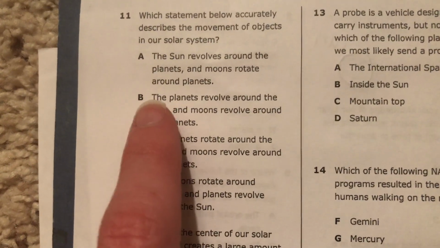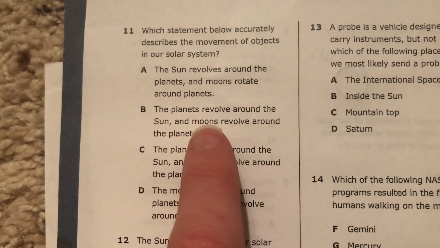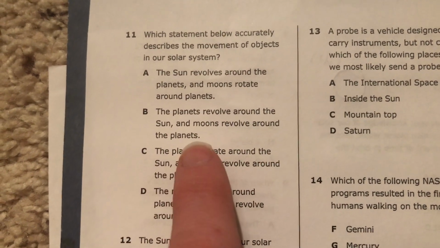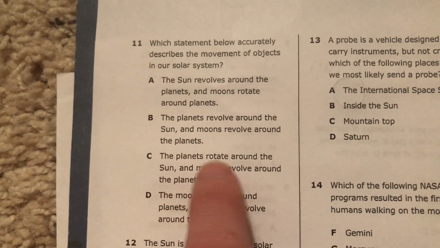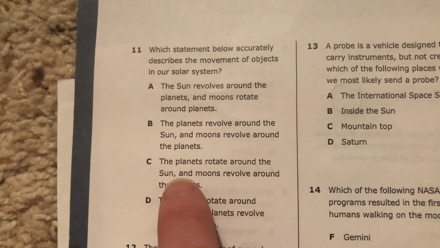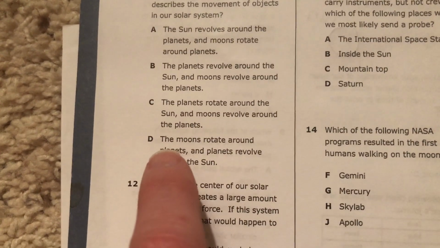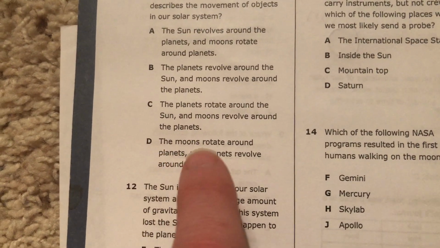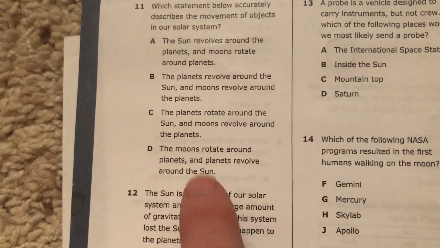B. The planets revolve around the sun, and moons revolve around the planets. C. The planets rotate around the sun, and moons revolve around planets. Or D. The moons rotate around planets, and planets revolve around the sun.